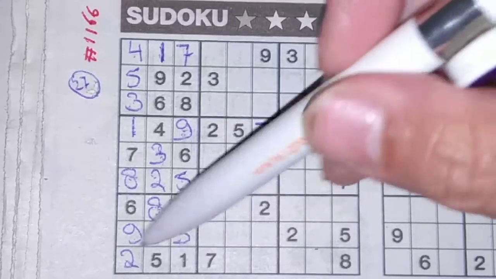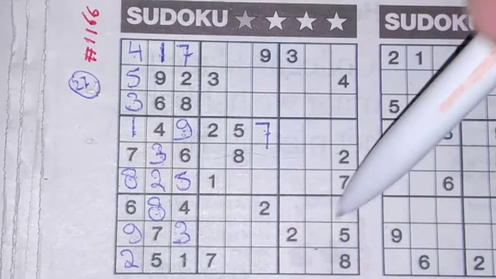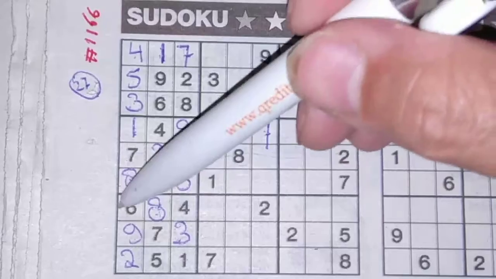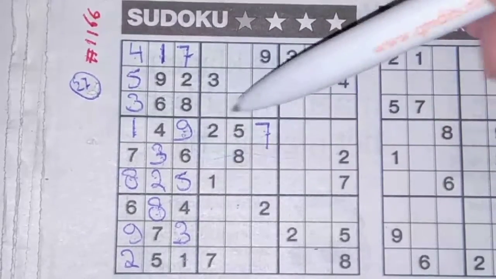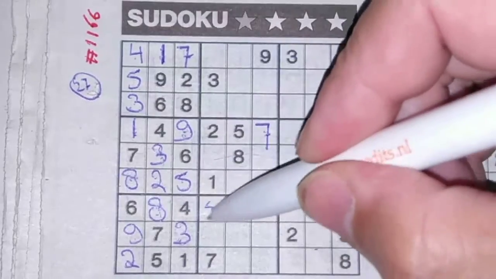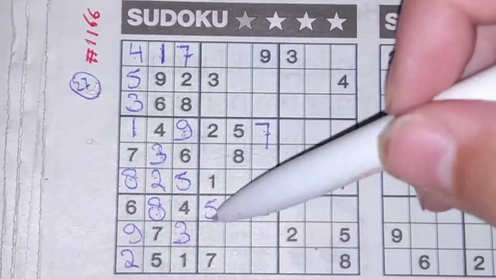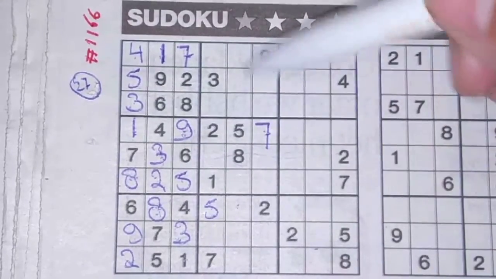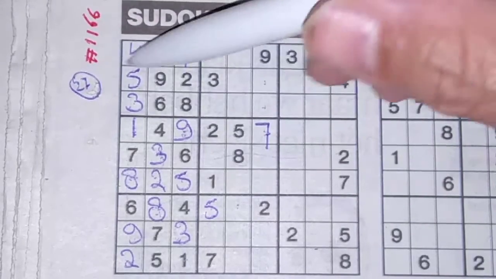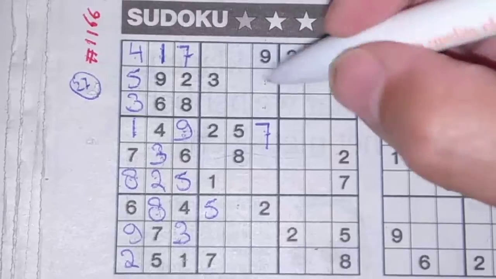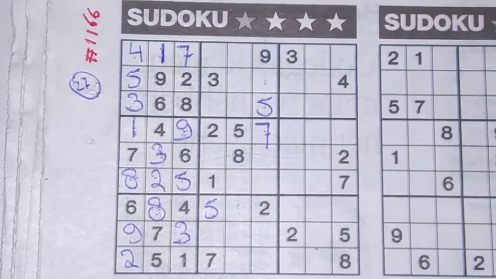5 in the last row, 5 in the row above. So in that row, the only 2 places for the 5 should be here or there. We see here 5, no 5 there, 5 should be here. 5 in this column, 5 in the middle column, so in the column next, the only 2 places for the 5 here or there. We see here 5, no 5 there, 5 should be here.